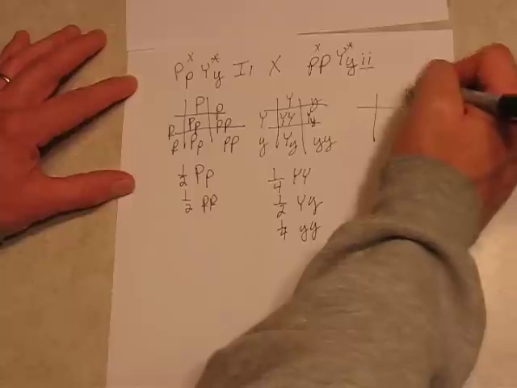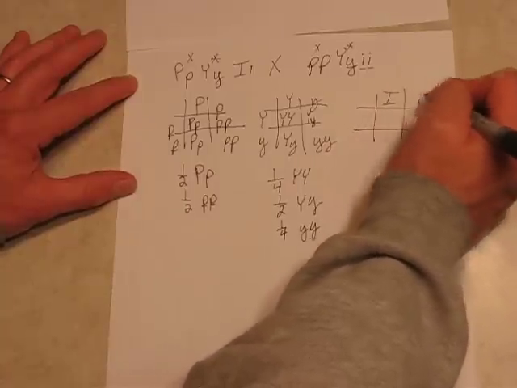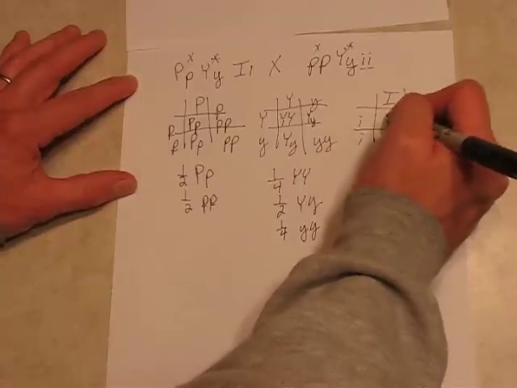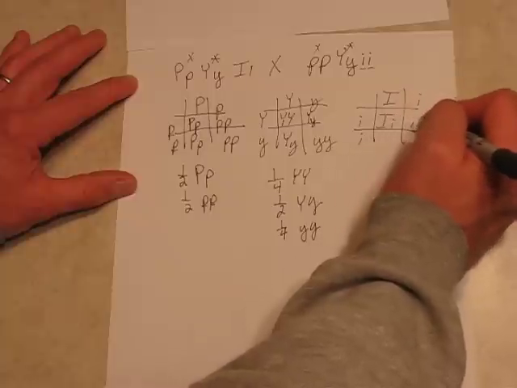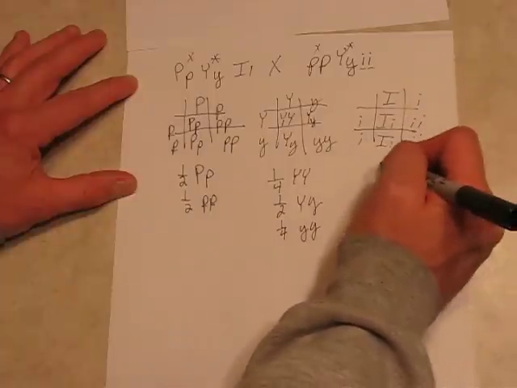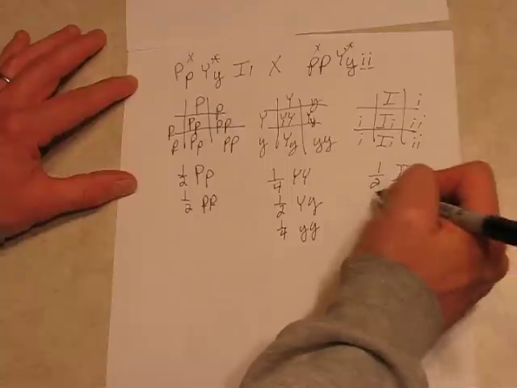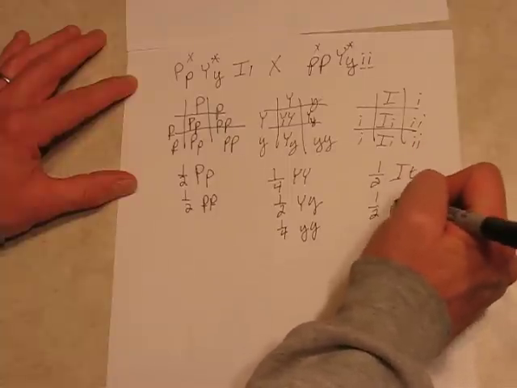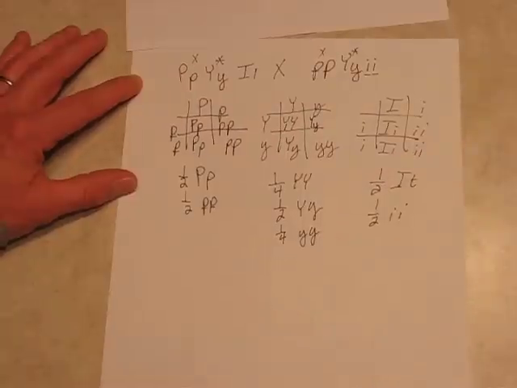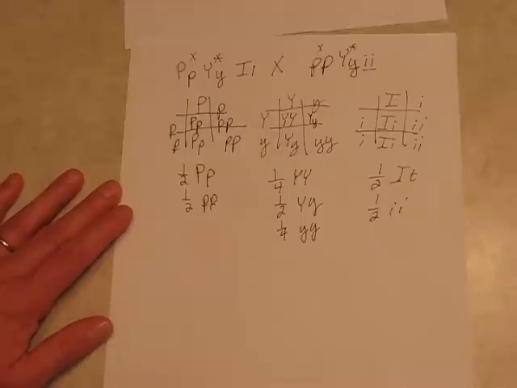And then the last characteristic was pod shape. Big I, little i. Do a simple Punnett square. So 1/2 would show big I, which would be inflated pods, and 1/2 would show little i, which would be constricted pods.